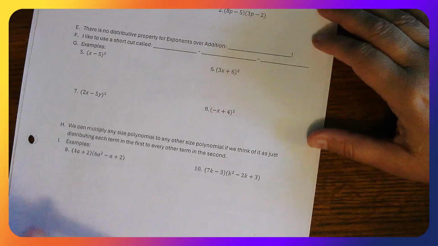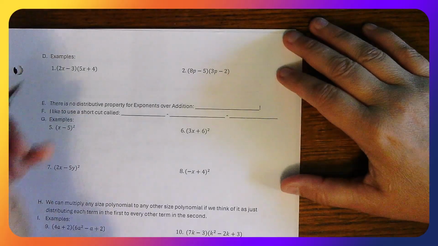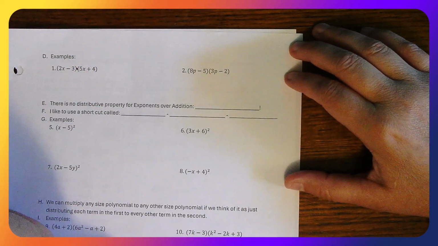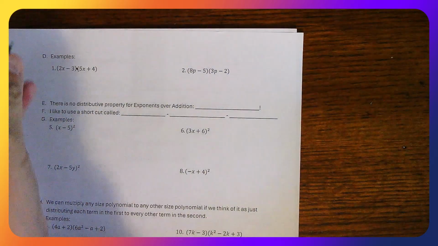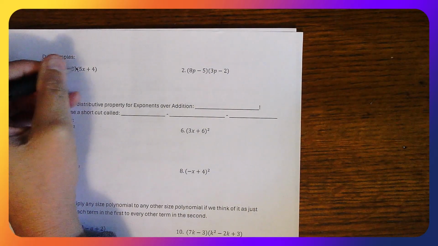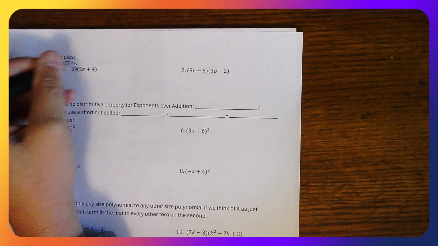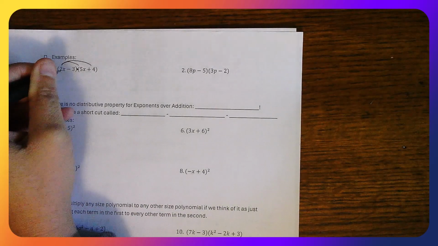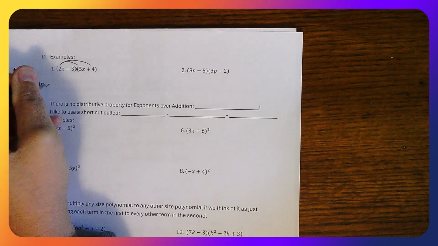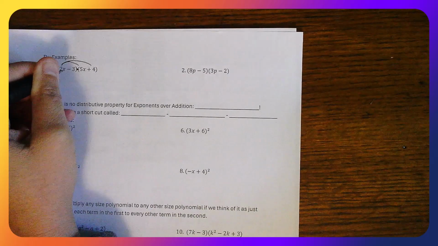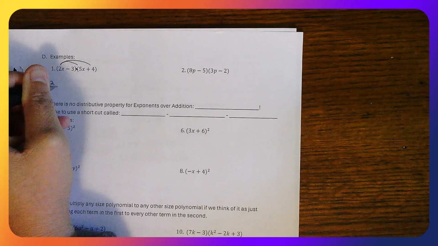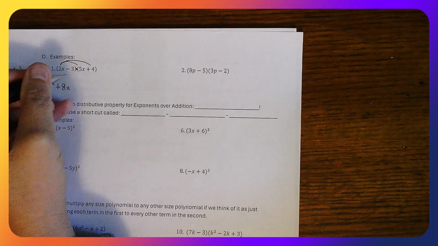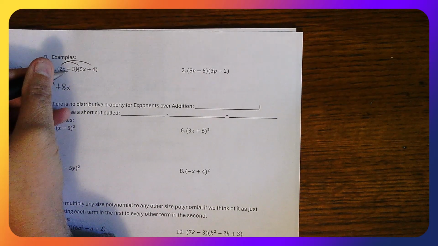Okay, so what that looks like is, if you have this binomial times another binomial, then this 2x needs to be multiplied to both of those terms. So that would give me 2x times 5x is 10x squared. And then 2x times 4 gives me the term positive 8x. All right, well then I have to also distribute this minus 3.